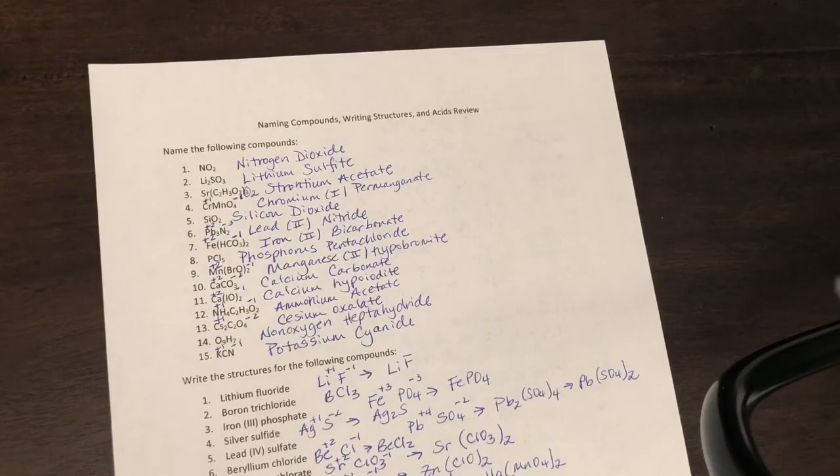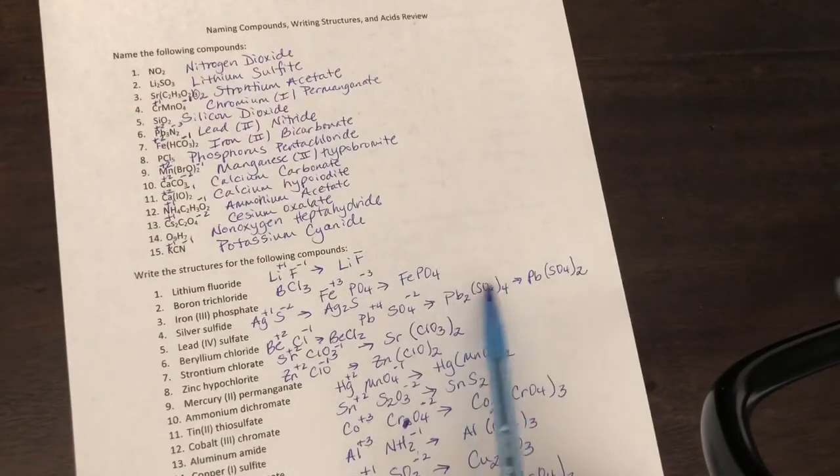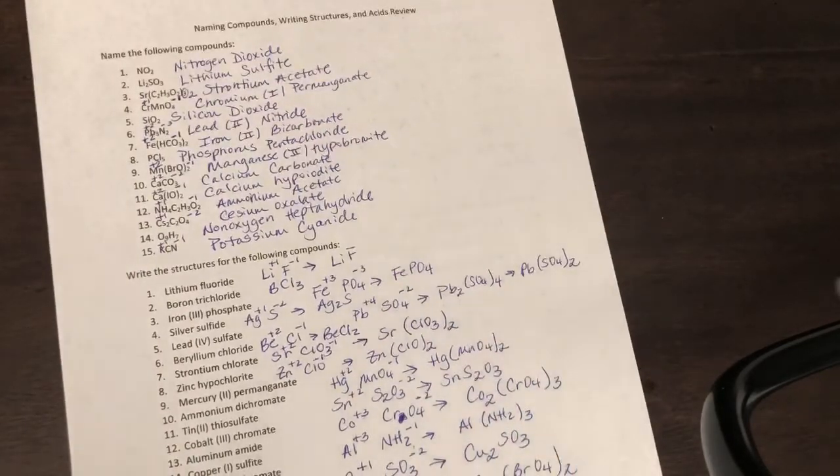And that's pretty much it. Make sure you write your charges. Make sure you crisscross when appropriate. We don't crisscross 1s, and we only crisscross to a polyatomic ion if it's something other than a 1. If we can reduce, like in this example right here, we have to reduce.